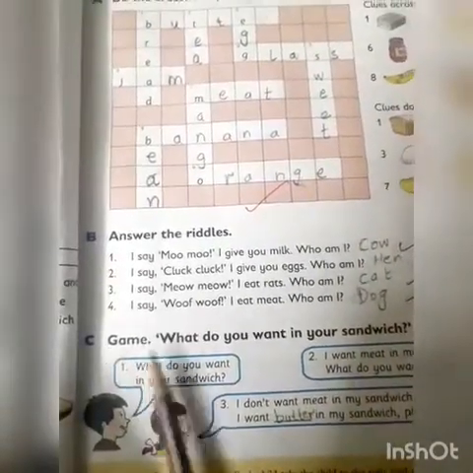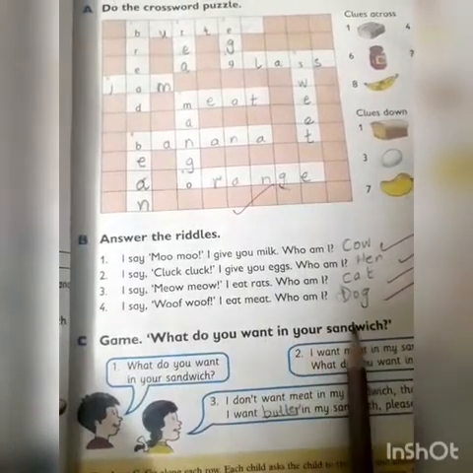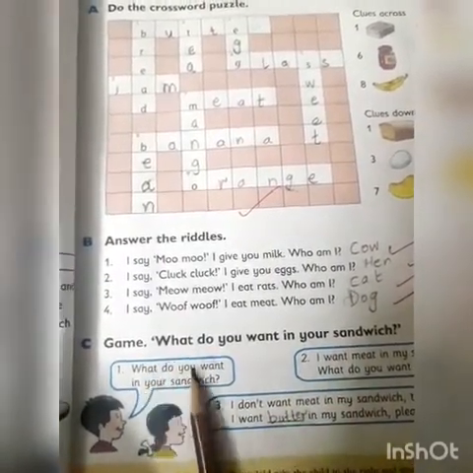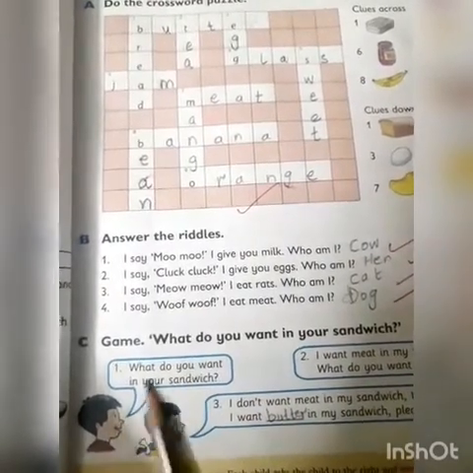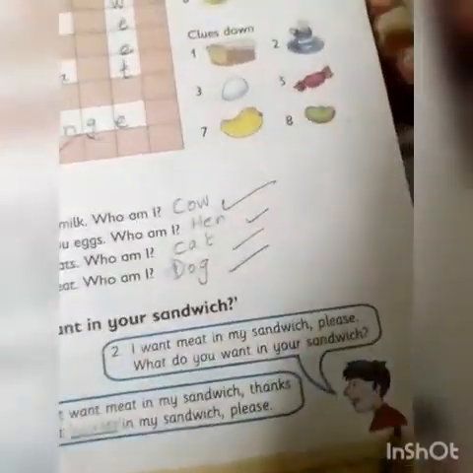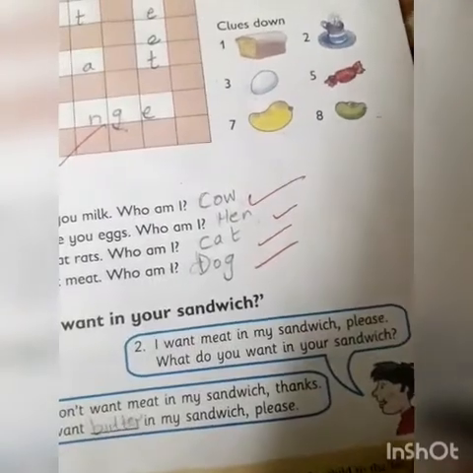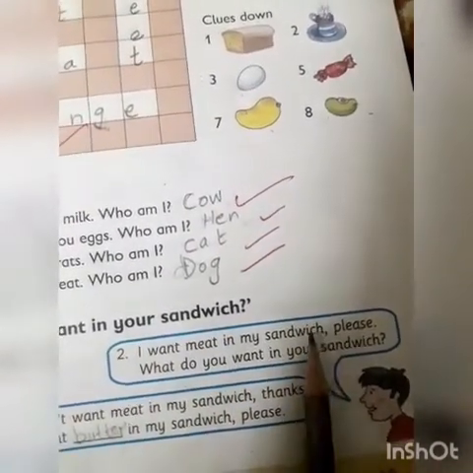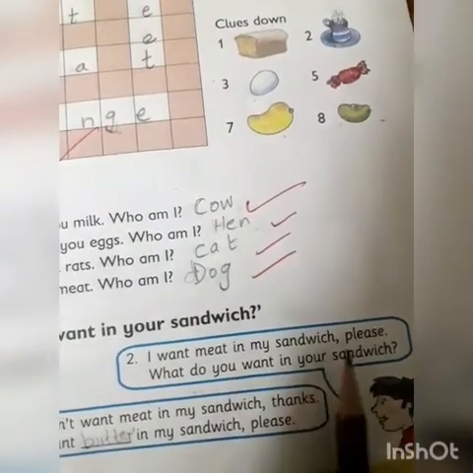C part. What do you want in your sandwich? He asked him, what do you want in your sandwich? He replied, I want meat in my sandwich, please.